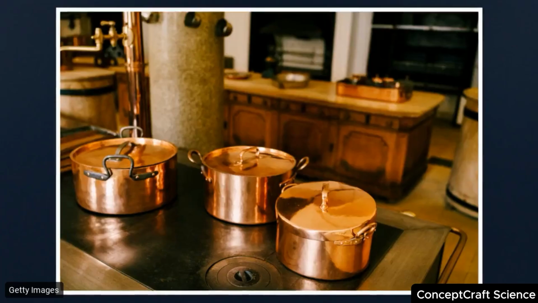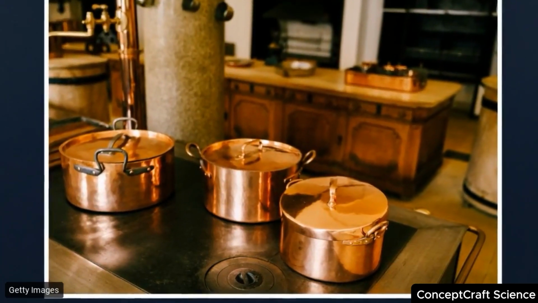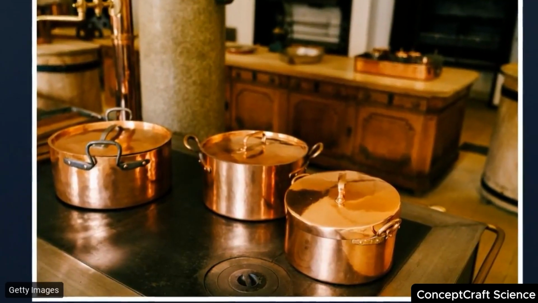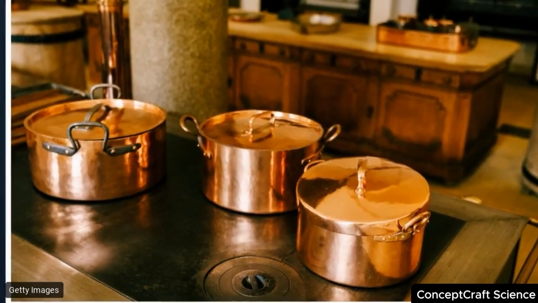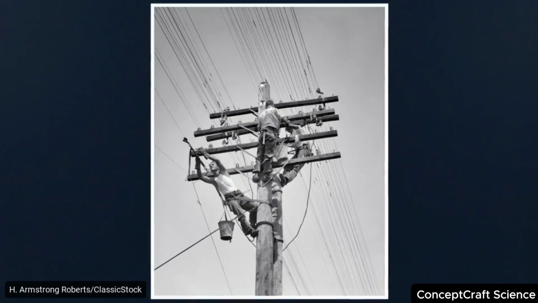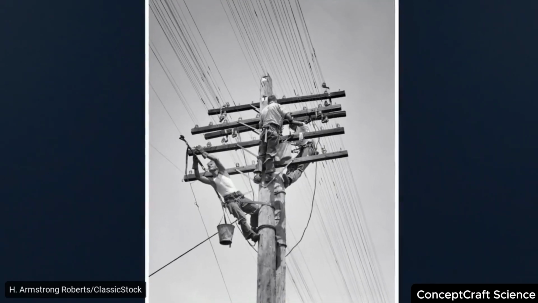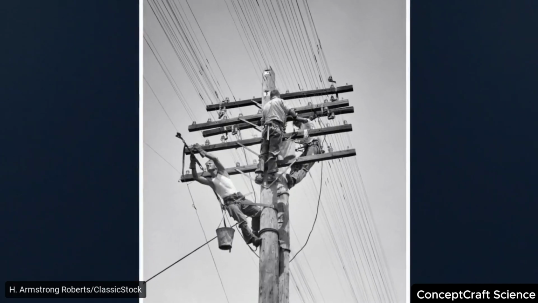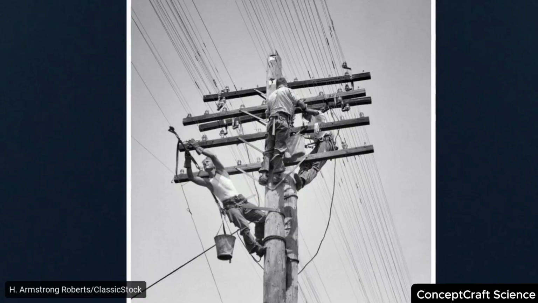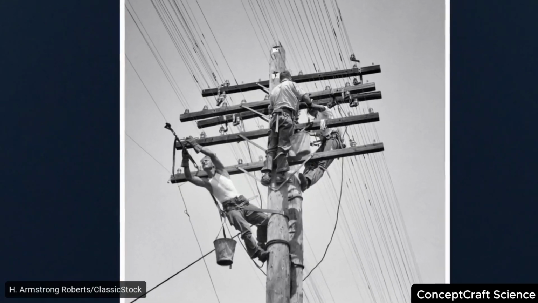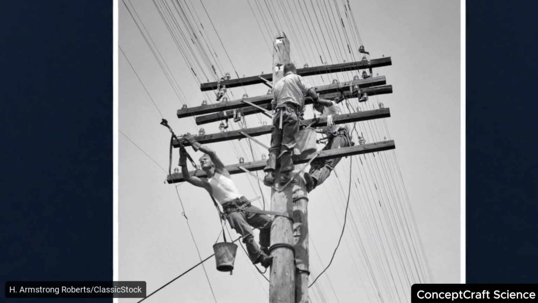We use metals like copper and aluminum for cooking pots because they have high melting points and act as excellent conductors of heat, distributing thermal energy quickly and evenly. They are equally effective at conducting electricity. The utility workers navigating these power lines rely on the fact that the metal wires carry the current, while a non-conductive coating, like PVC, acts as an insulator to prevent the energy from escaping.